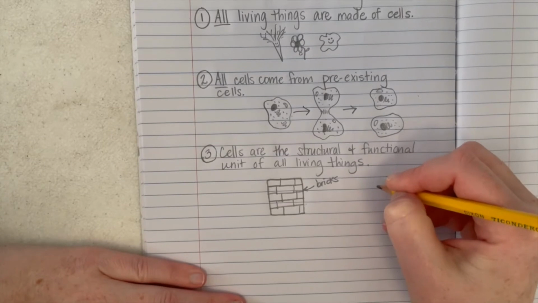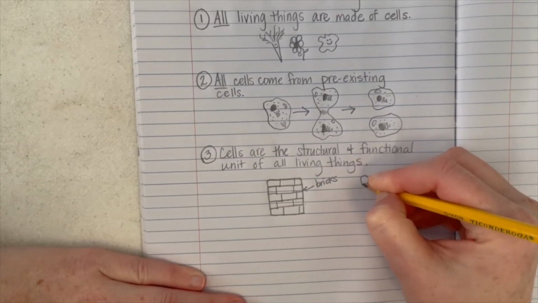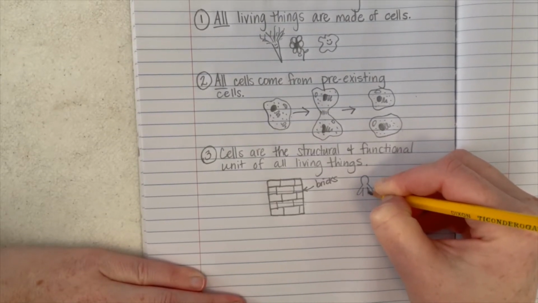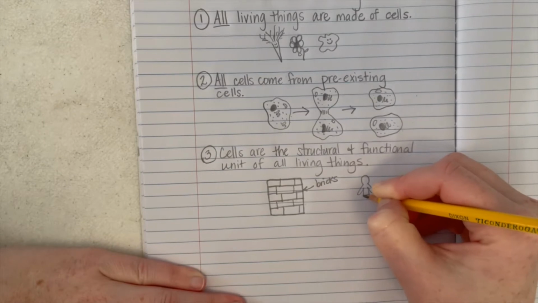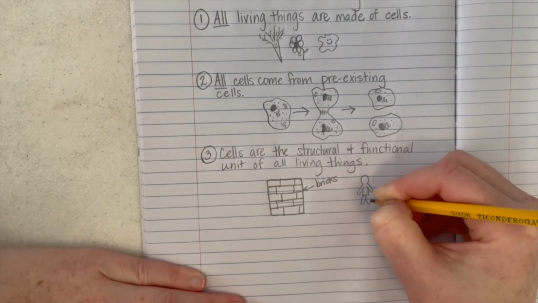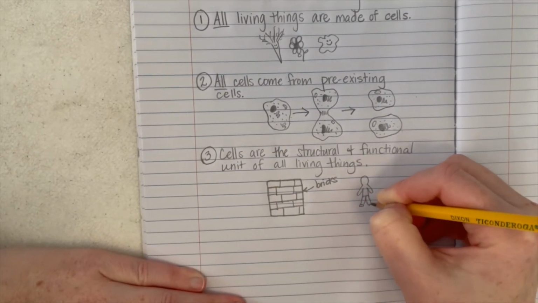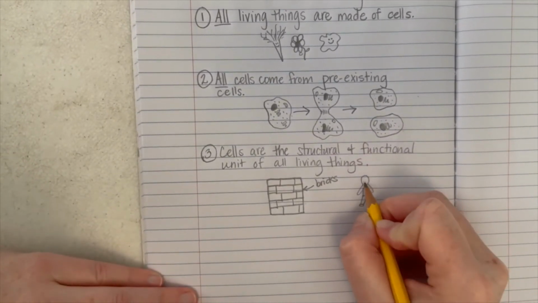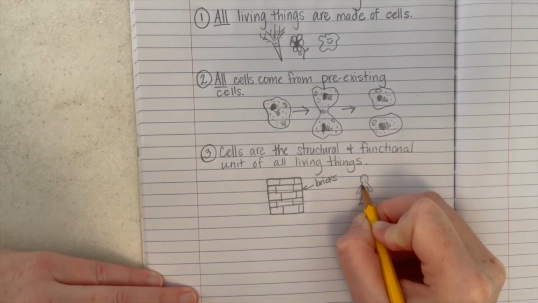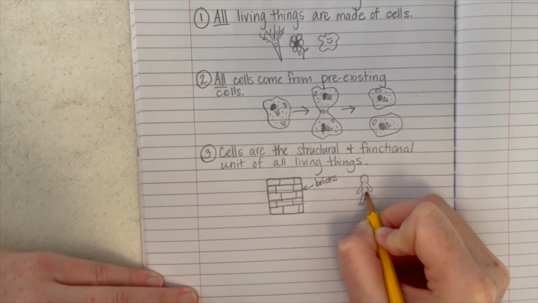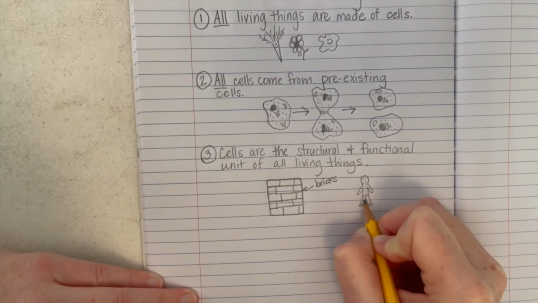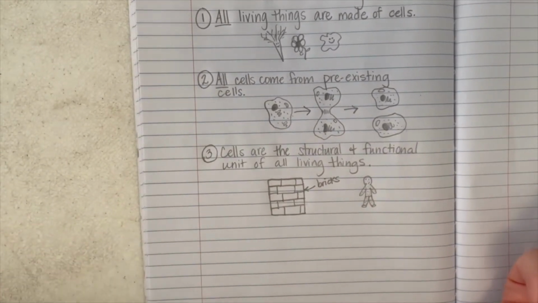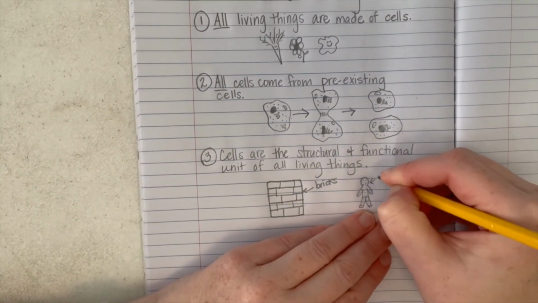But let's say we draw a human just to be safe, so we make sure we understand. This is turning out to be more like a gingerbread man, but that's okay. We're getting close to Christmas. That'll work. Okay. So each one of these dots is representative of the fact that cells are making us. They come together and they form who we are. So we'll call that cells.